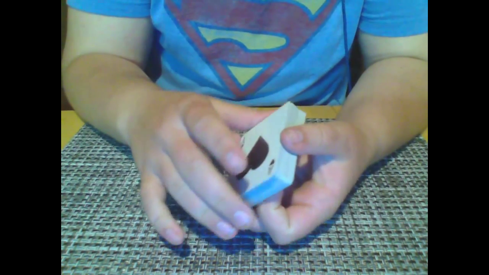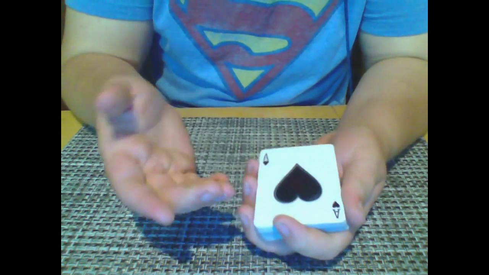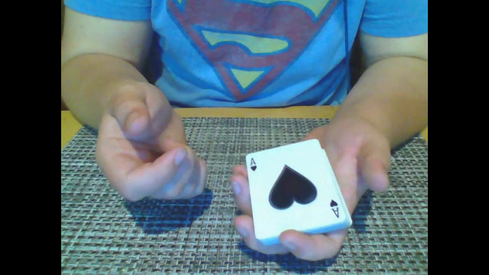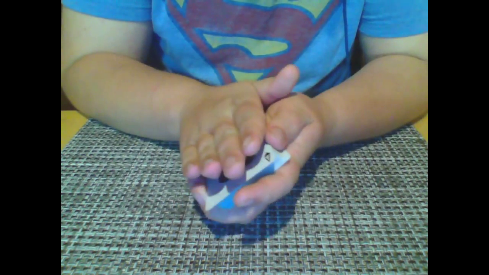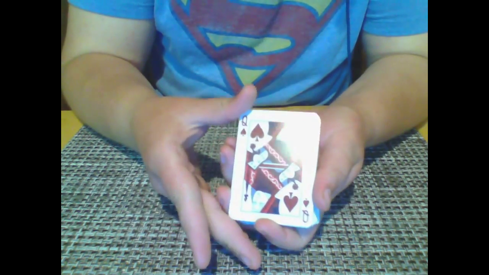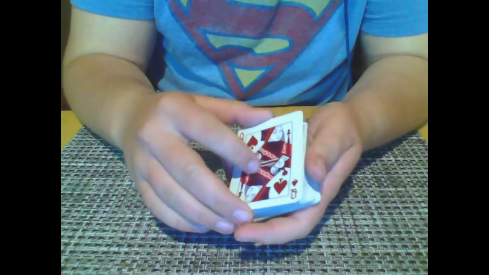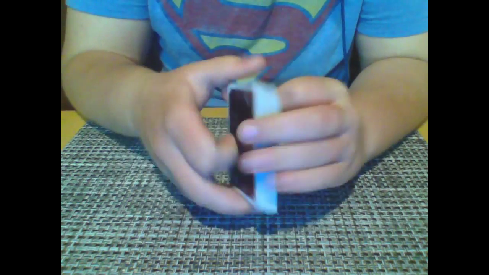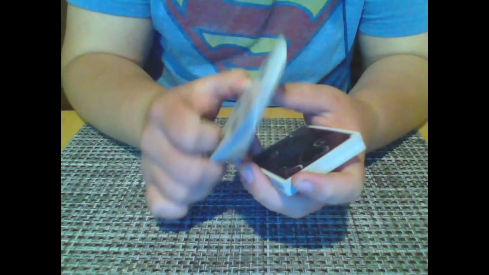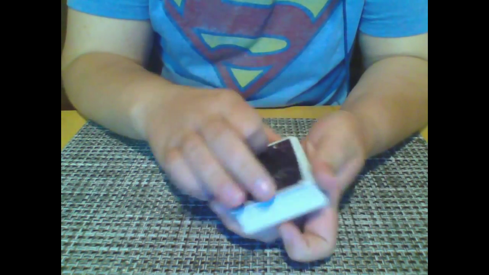That was sort of the design of the deck, and it didn't confuse them at all for the card game. It still works. And for magic, of course, because there's such a good contrast between the black and the red, things like color changes look pretty good. So yeah, that is basically all that I have to say.